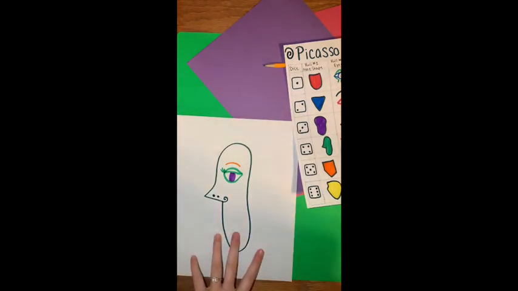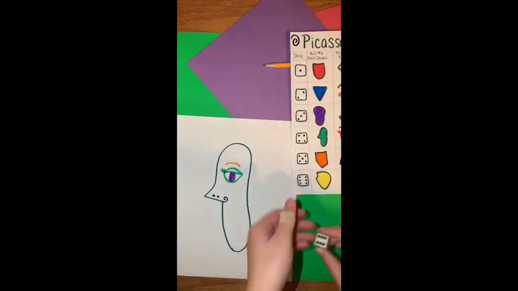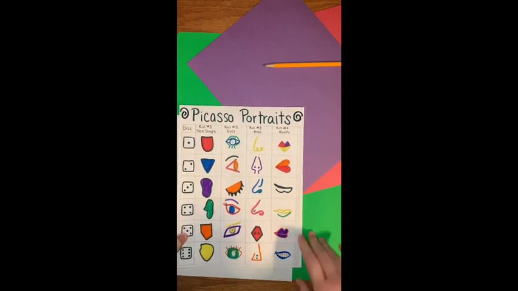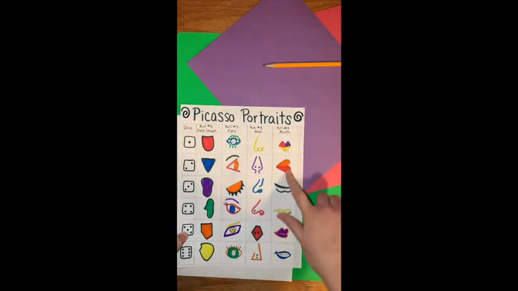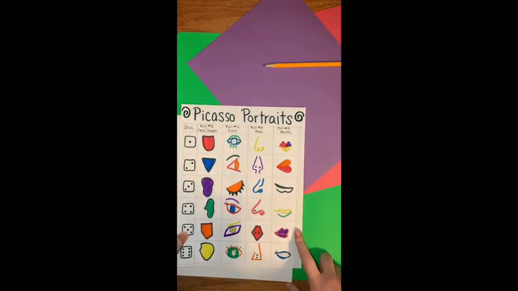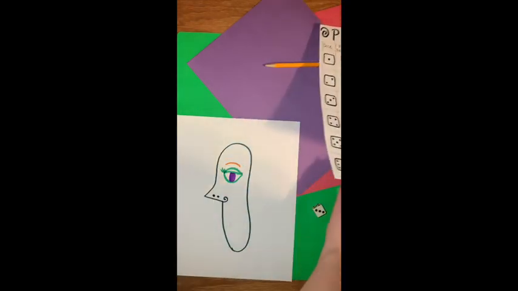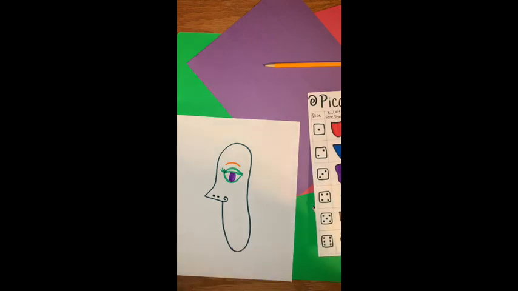All right, and now we're gonna go to the mouth shape. And take our dice, see our mouths. I might choose this mouth this time. I really like this one, so in my example, I chose that one. So I might do this one because it's a little hard. So let's see. I haven't used blue yet.